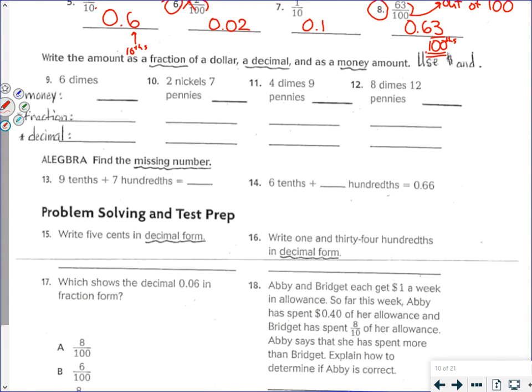Now we need to write the amount as a fraction of $1. Same thing, out of 100. A decimal and as money. So we need to use the dollar sign. So let's start with money here.